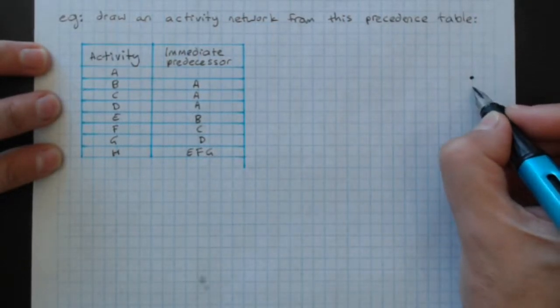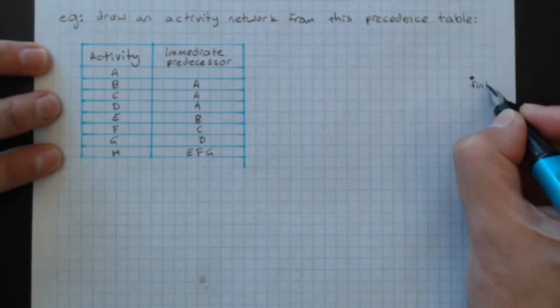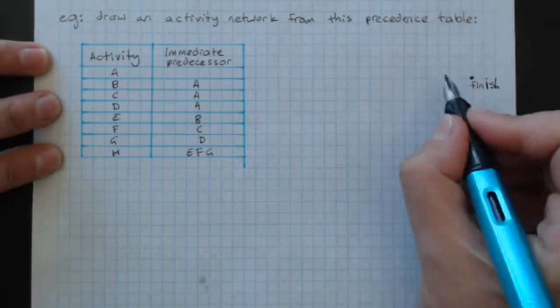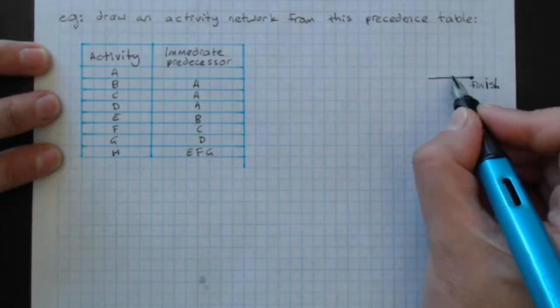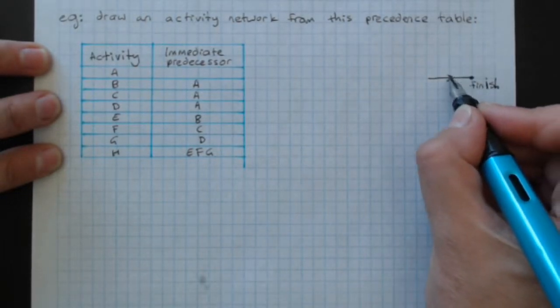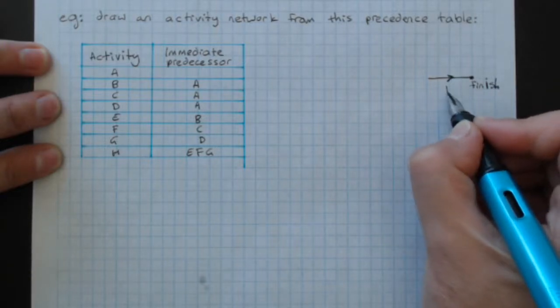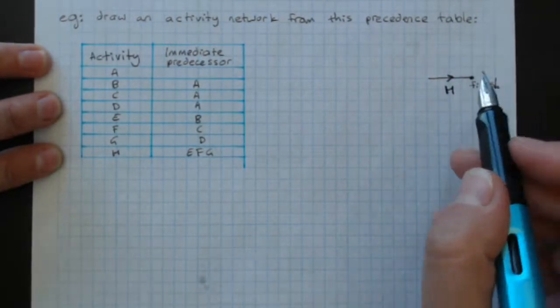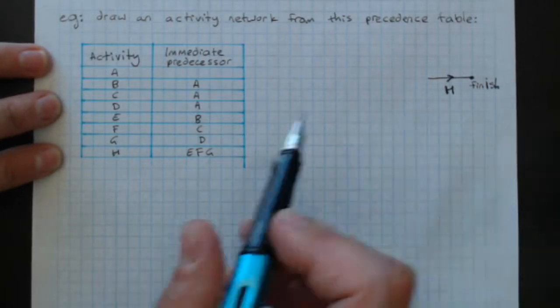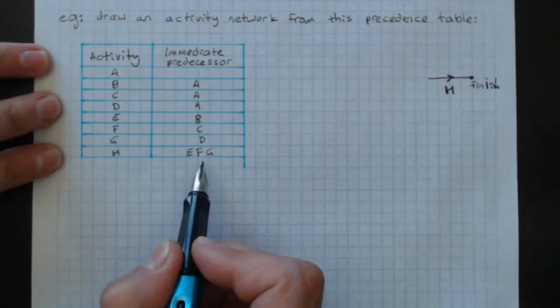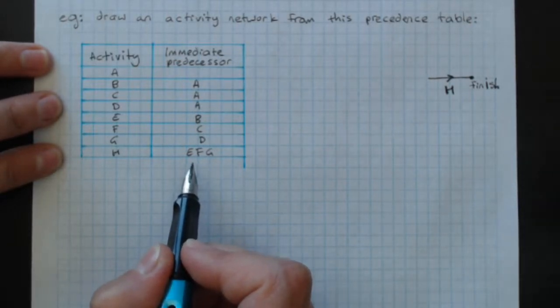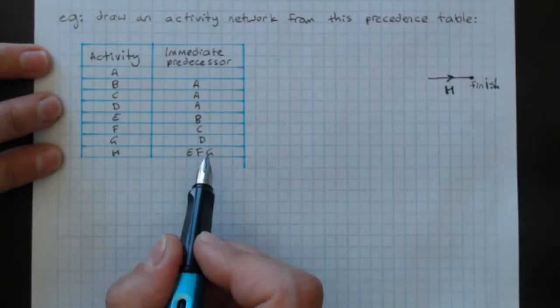Put our finish, sorry about my writing today, finish, and direction thing happening there, H. Now, H has three immediate predecessors. So E, F, and G all need to be done before H is.